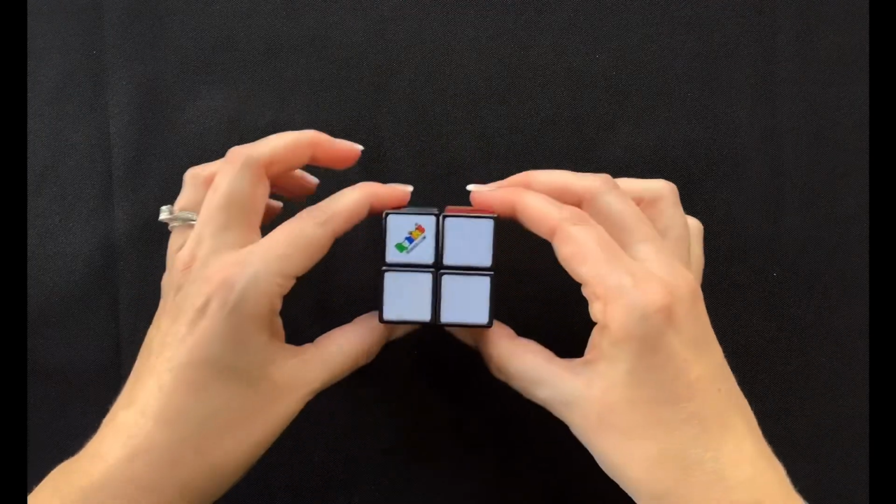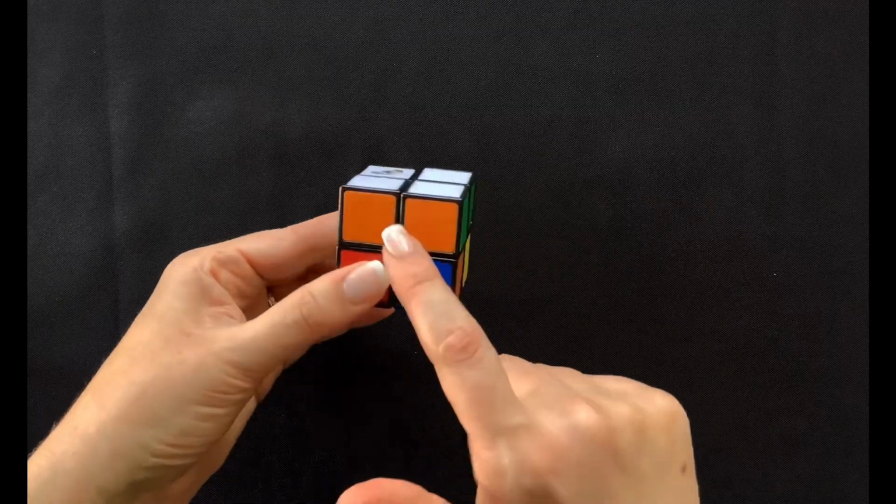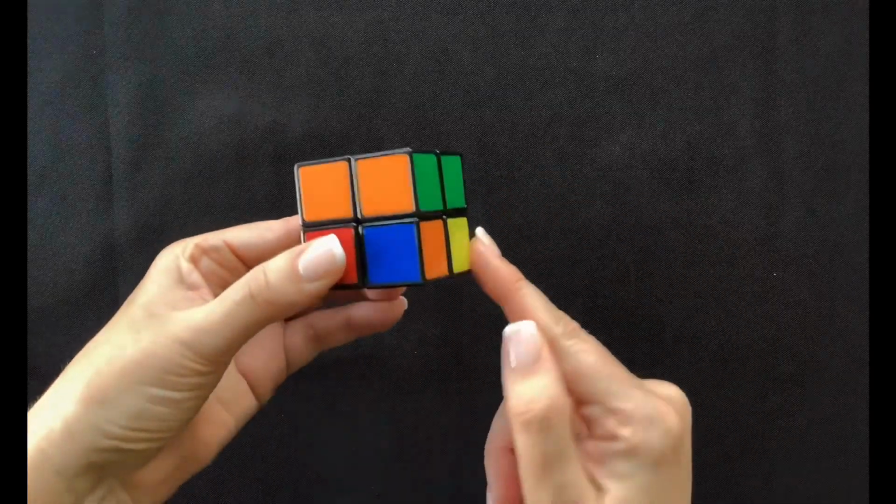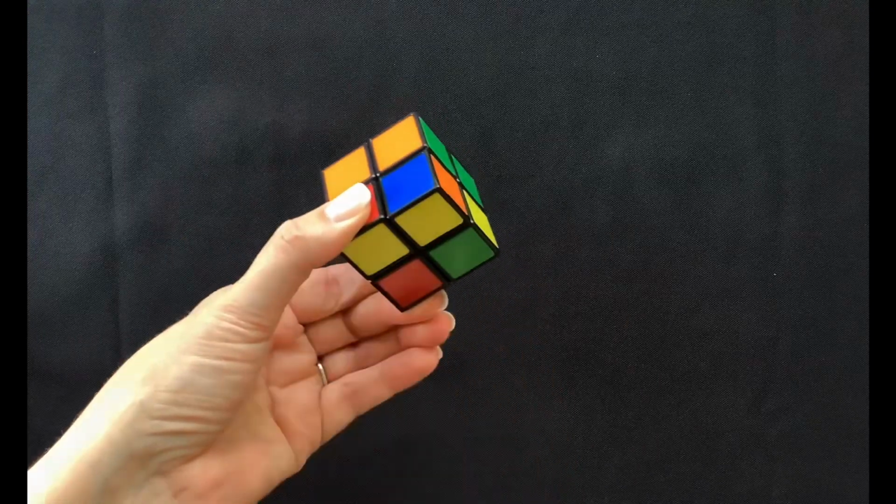So that is all 3 of the different ways that you might find that white piece: in the top layer, in the bottom layer, or on the very bottom of the cube.